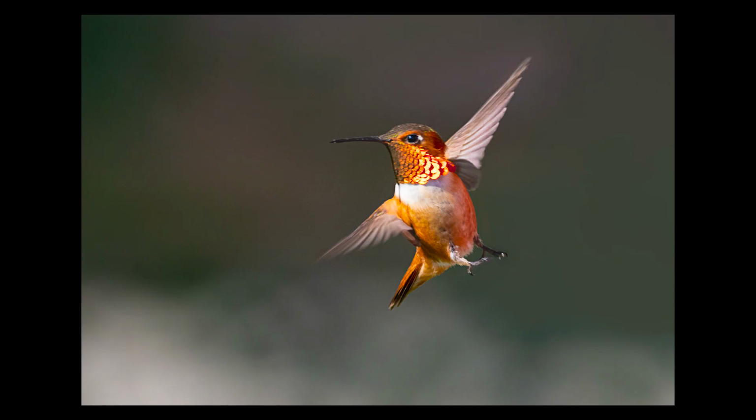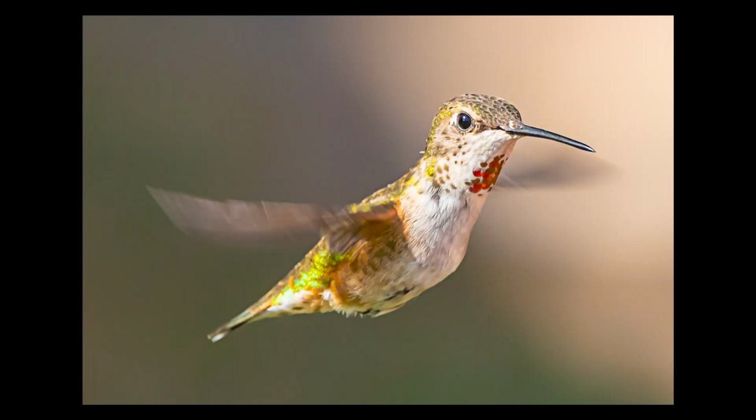Now let's break down a few pictures that I've taken here and see how shutter speed comes into play. Here you can see even at 1/1250th of a second, you can still see some motion blur in the wings, even though the body's sharp. Here we've got the same shutter speed and even more motion blur. So if I really wanted to capture those wings, I'd want to put it up to somewhere around 2000 or higher.